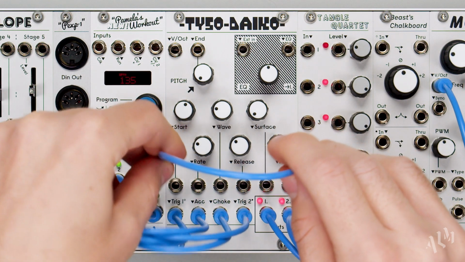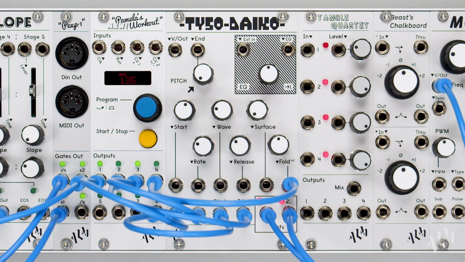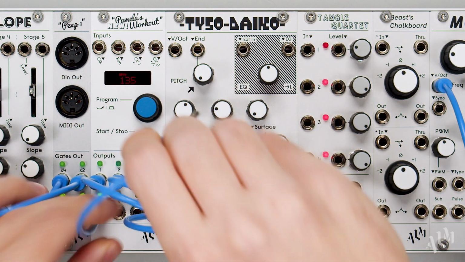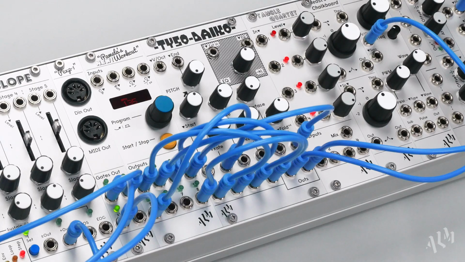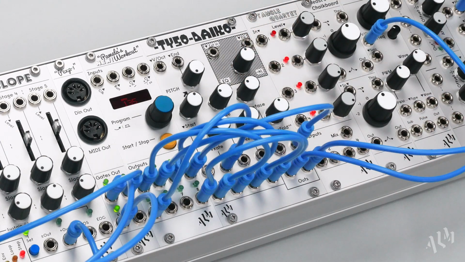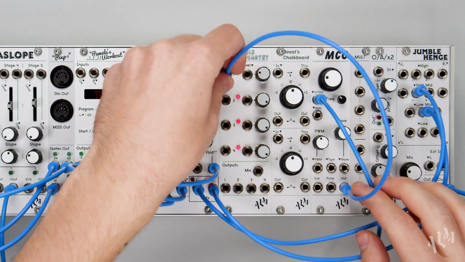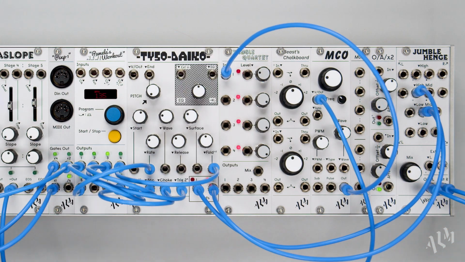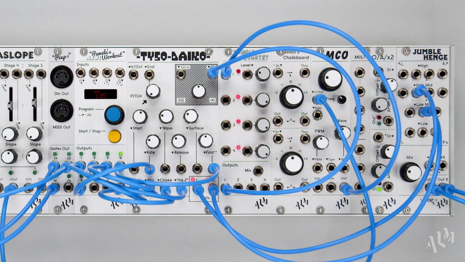Next, we'll modulate fold with a gate from PAM, followed by another gate to increase the rate of the sweep. We can increase the sharpness of the attack by adding a click with the surface control. Let's add some audio rate modulation to the tilt frequency with the MCO. We'll patch its main out through a channel of Tangle to fine-tune and control the modulation level with CV from the Pip Slope.